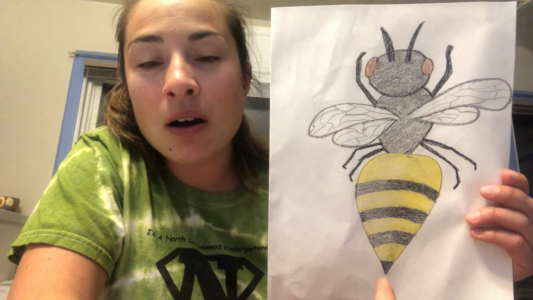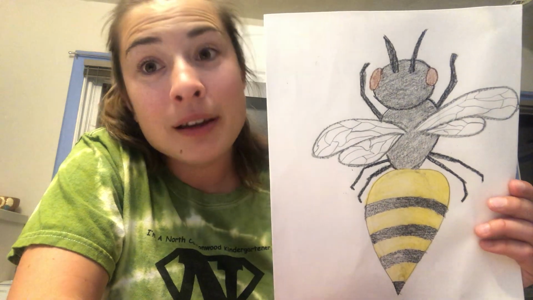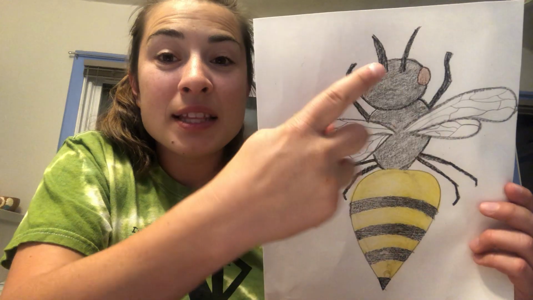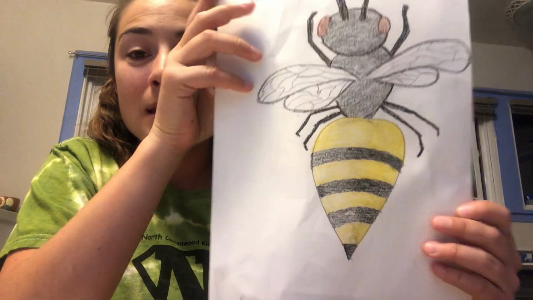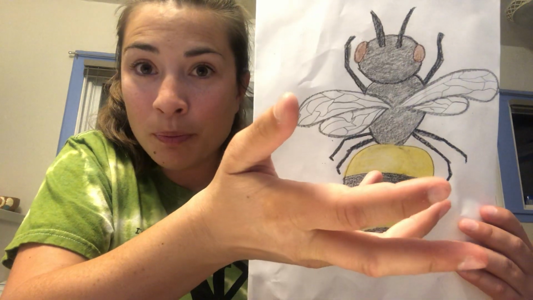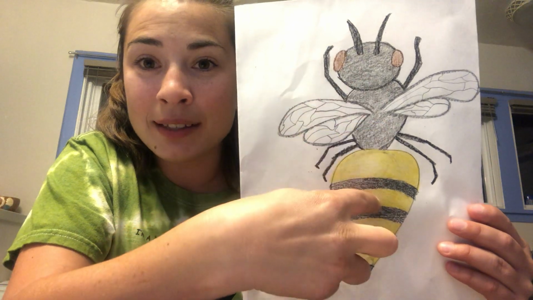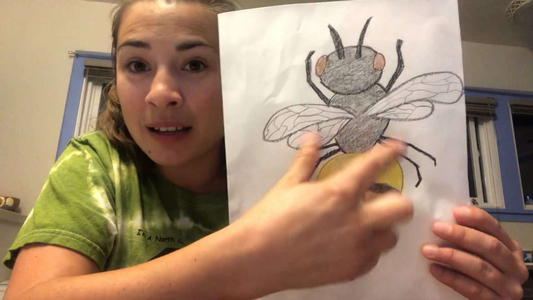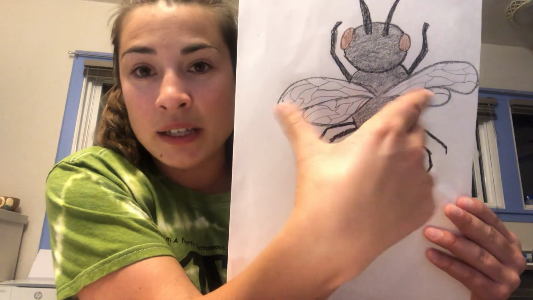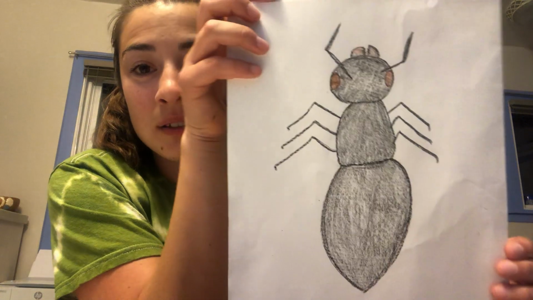So they also have a little stinger, and we know that we need to be careful and gentle around bees so we don't end up getting stung by them. So you can see the similarities, how the ant and the bee are both insects, and they both have similar body parts. They both have a head, thorax, and abdomen. They both have 6 legs, 2 antennae. The bee just always has wings. Some ants have wings, some don't.